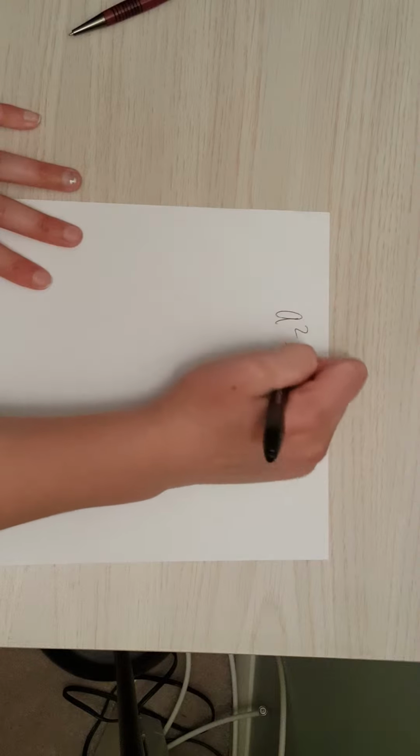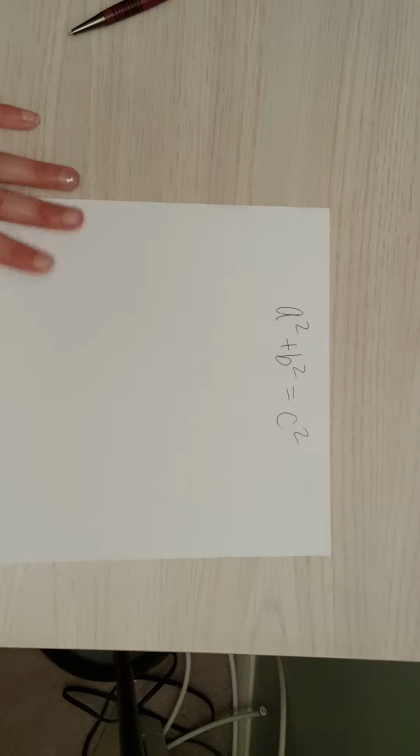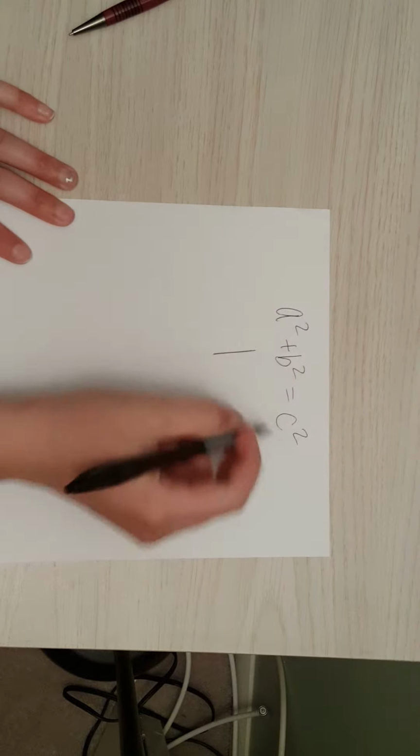All right, ladies and gentlemen, let's do a quick review of the Pythagorean theorem. Now, the Pythagorean theorem is a squared plus b squared equals c squared, and it's for right triangles. So let me draw us a right triangle real quick.